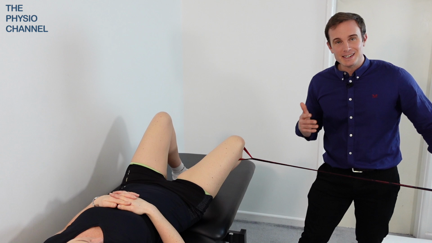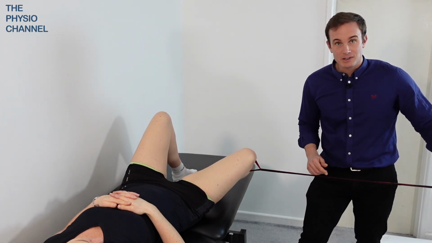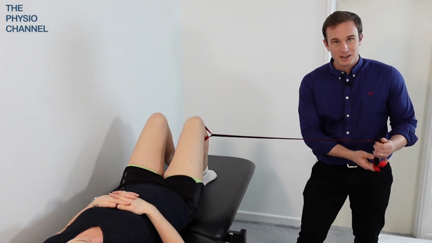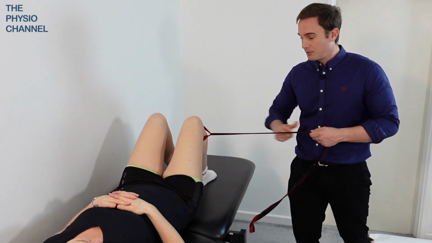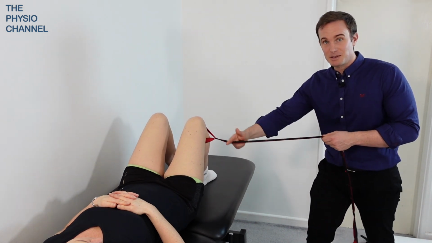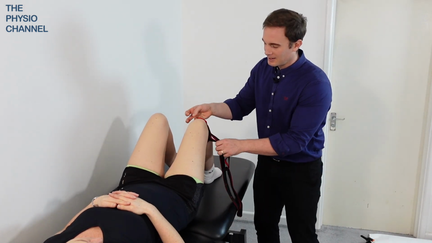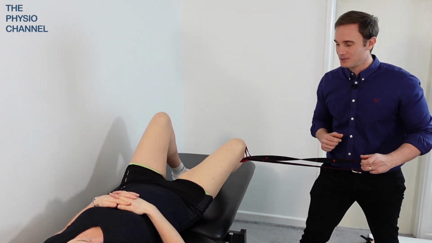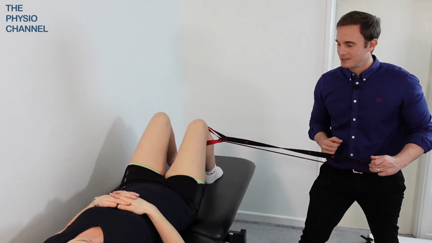If that feels quite easy for them to achieve, then the natural thing to do will be to increase the resistance. And if you have a resistance band or they're using one at home, the easiest way to increase the resistance is to either hold the point closer so there's less band, which means it might tighten up a bit quicker, or to double up the band, which will double the resistance straight away. So just make sure it's not too hard too soon, but then they can repeat the exercise with more resistance.